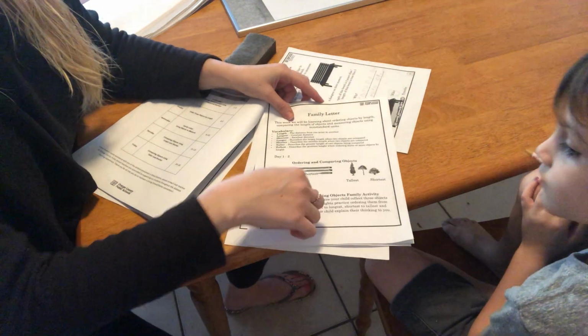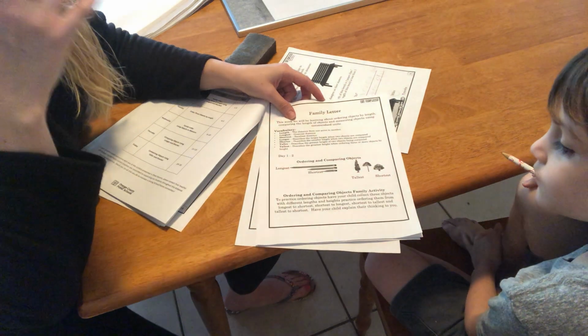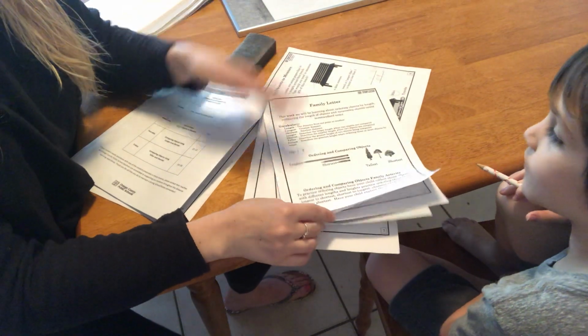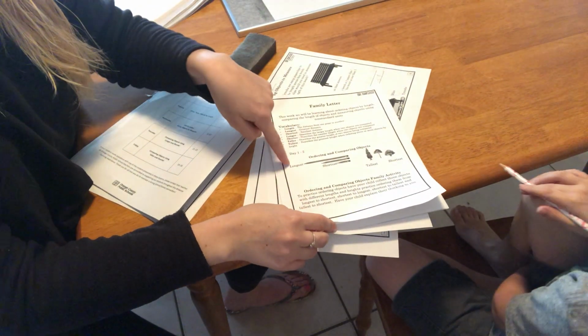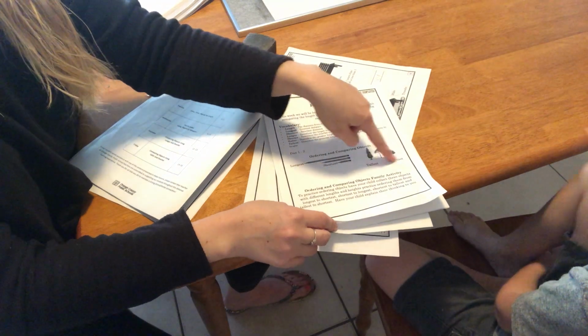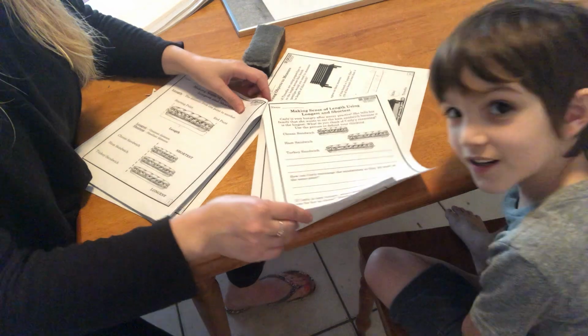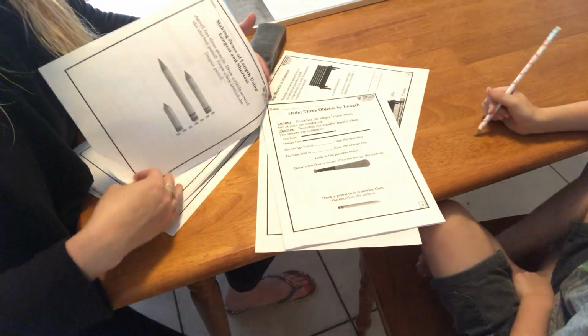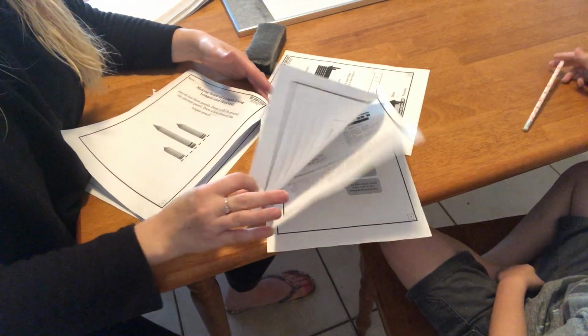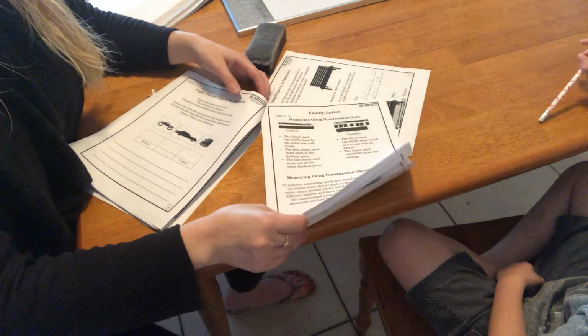And then when we're doing ordering and comparing objects, we're putting them in order from shortest to longest, longest to shortest, tallest to shortest, shortest to tallest, whatever way the question says, correct? Okay, so we did all these on paper before we had the packet, now this is where we're at today.